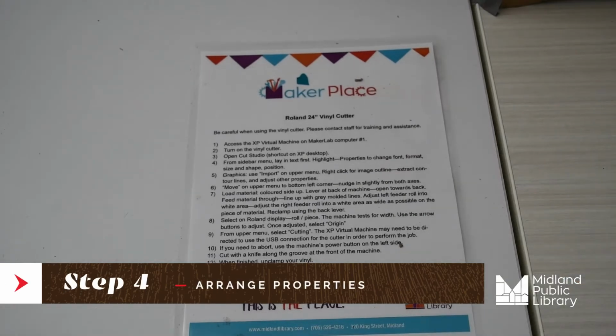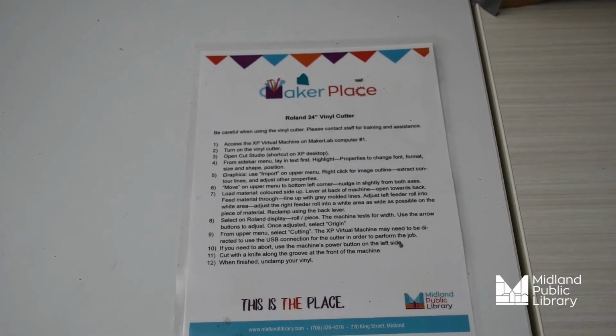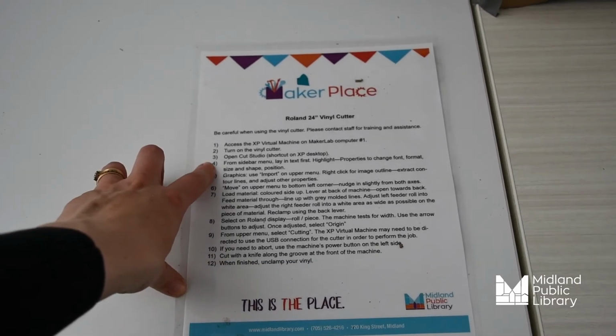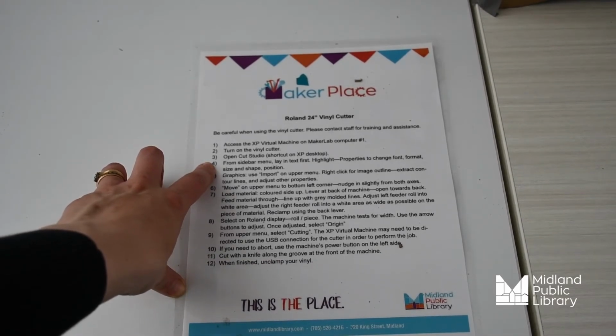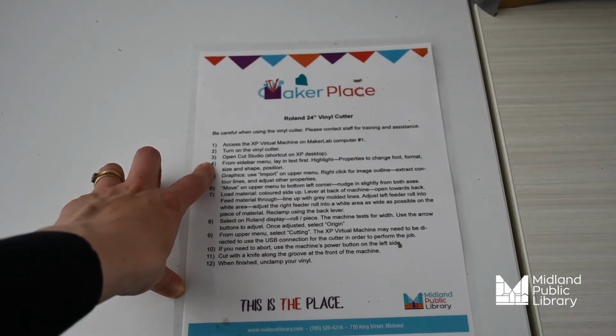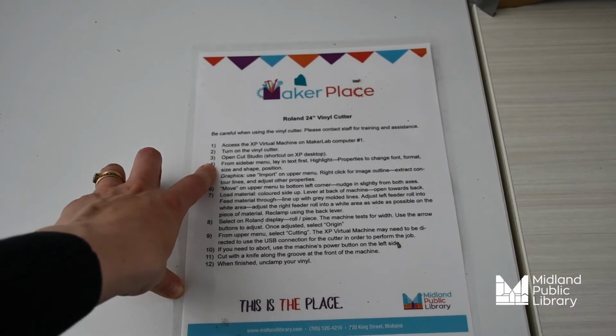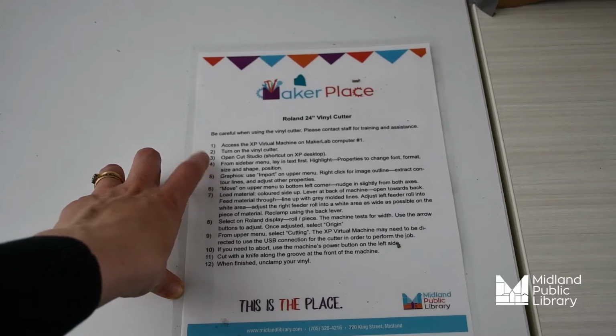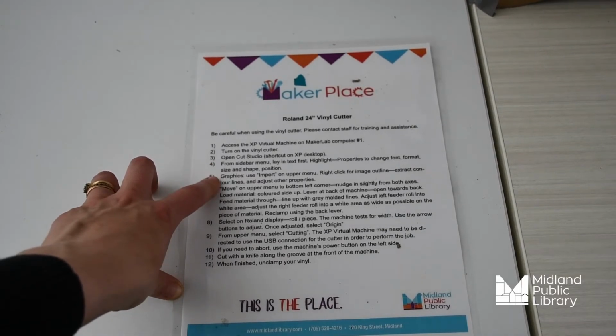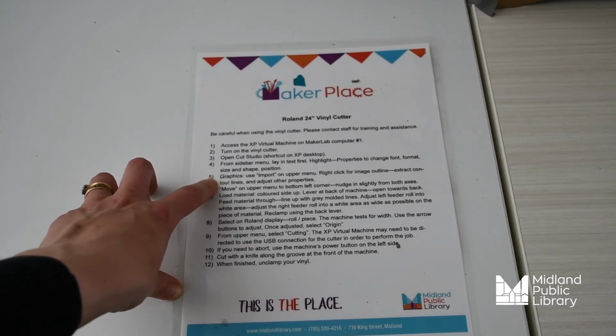For step 4, I'm going to draw your attention to these instructions that are found to the right of the computer. Step 4 states, from sidebar menu, lay in text first. Highlight properties to change font, format, size, and shape, and position. This particular step depends on the project you're doing. If you want to make a sign with lettering, this is something that you want to follow. But today, I want to make a stencil out of a graphic, so I'm going to skip to number 5.